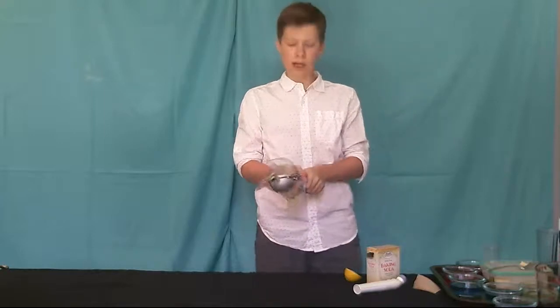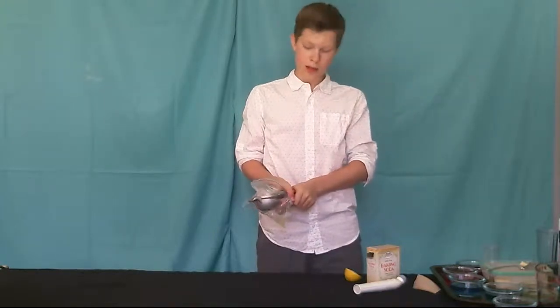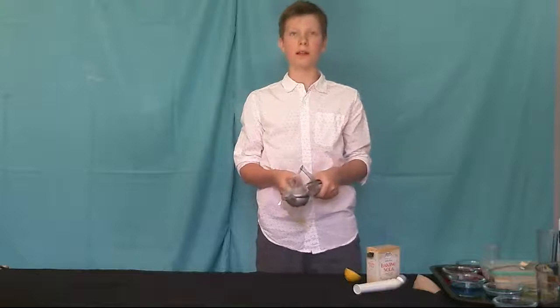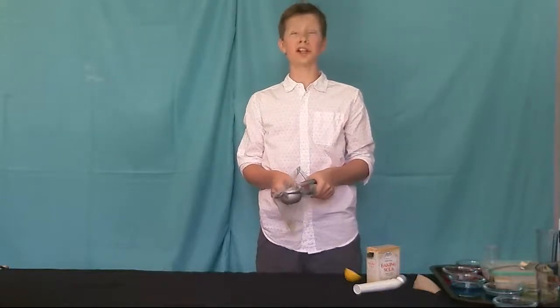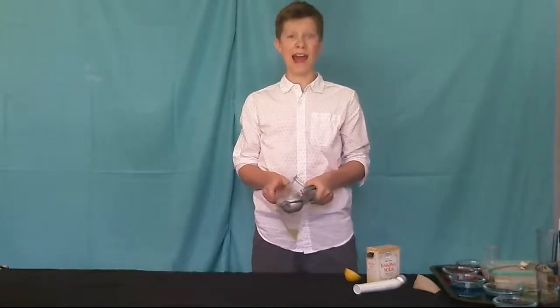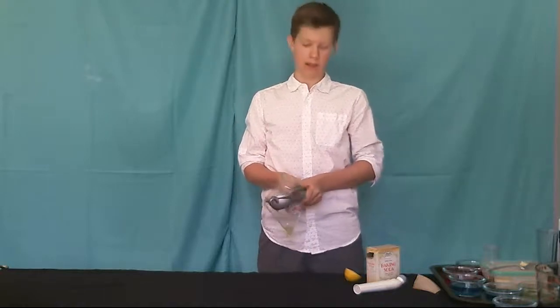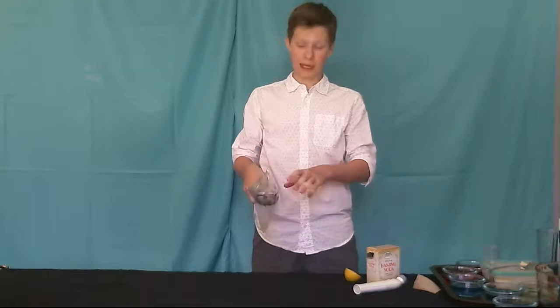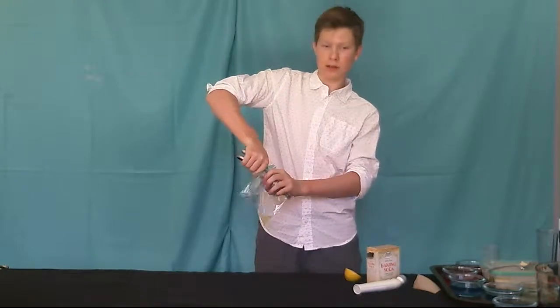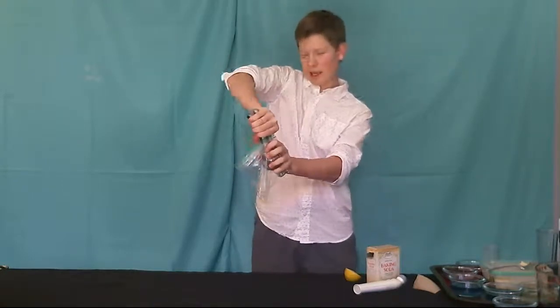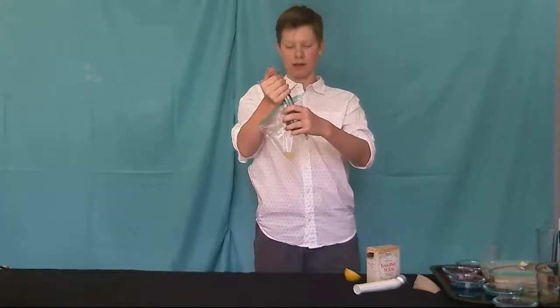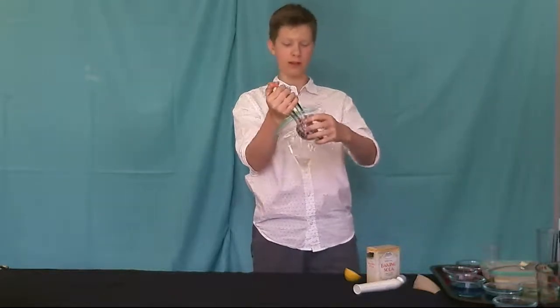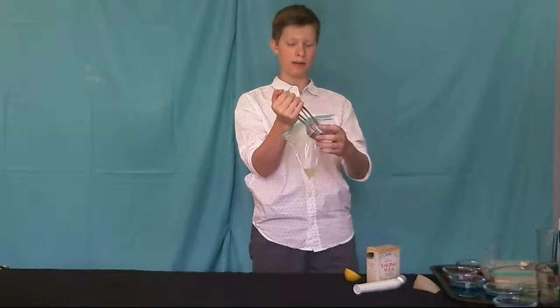Now, another thing you can use instead of lemon juice for this experiment is pretty much any sort of acid. Like anything that's really sour. That's pretty much how it works. As you know, my strength is just insane.